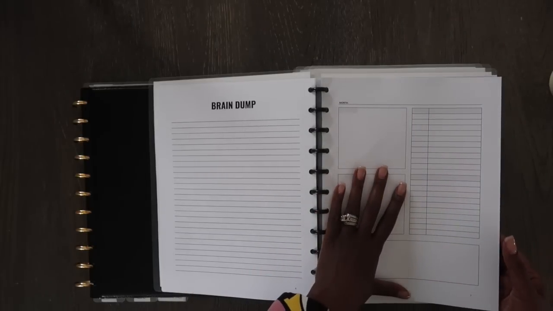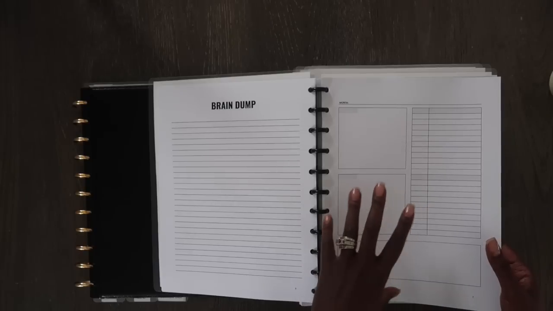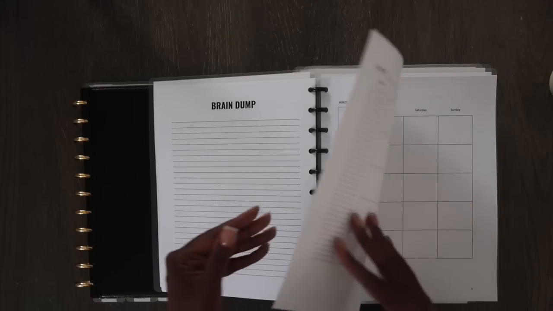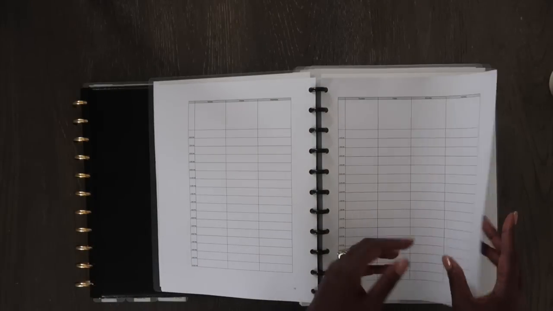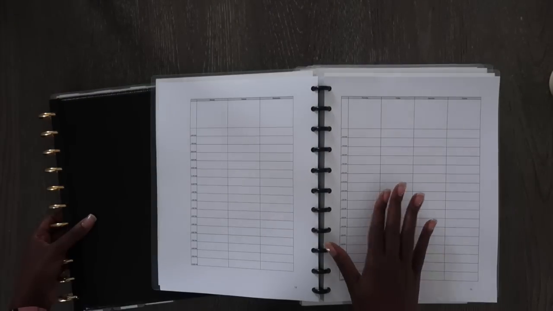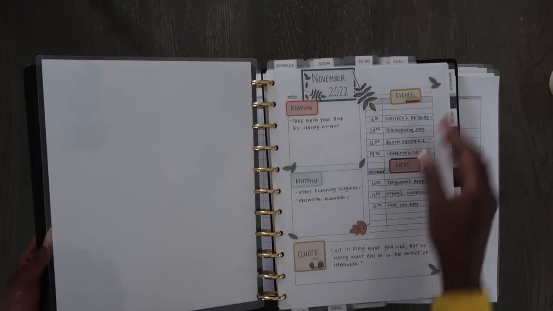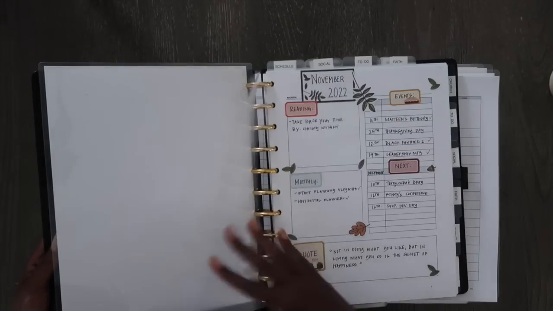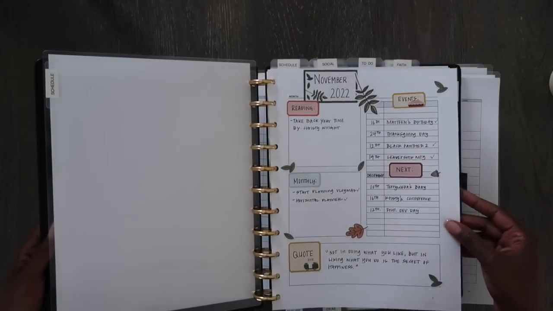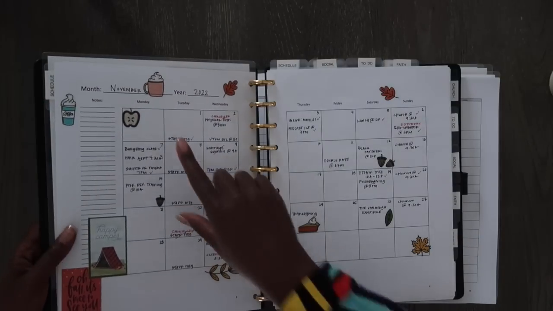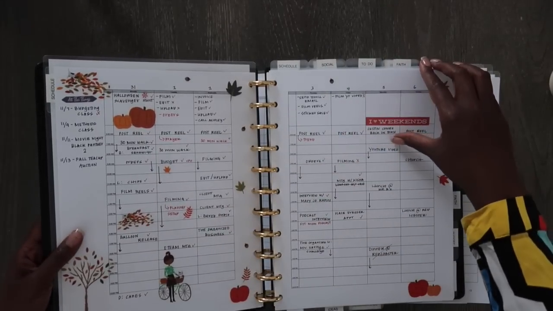So this is my monthly overview page. I will usually use this to keep track of my monthly routines and anything else that I want to make sure that I do. Then I have my monthly calendar, and then it goes into the weeks. So with this planner, this is how I am planning out my schedule, and I can show you exactly what it looks like right now. This is the month of November. Like I said, my overview page of everything that I want to do for the upcoming month. Then I have my monthly calendar, and then it goes into the weeks.